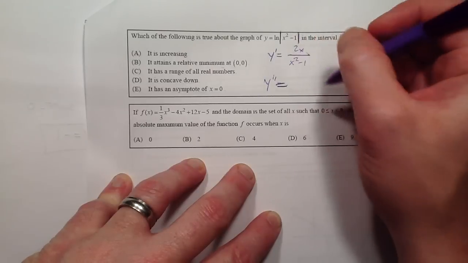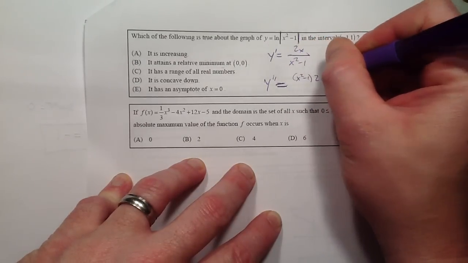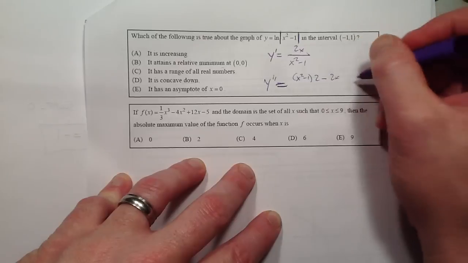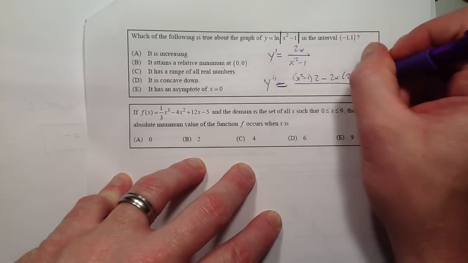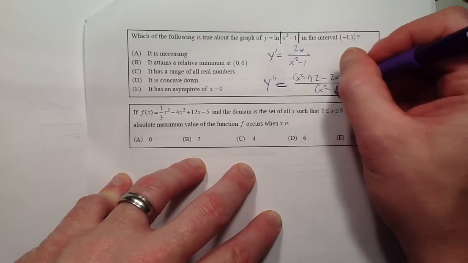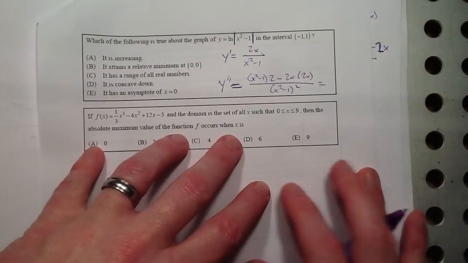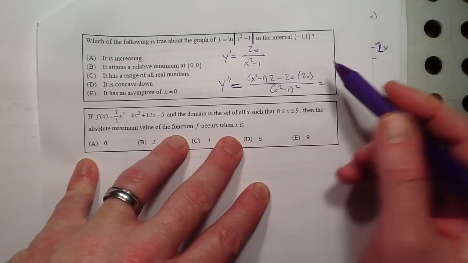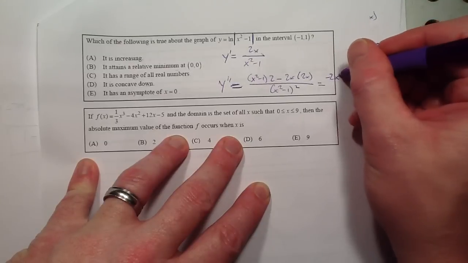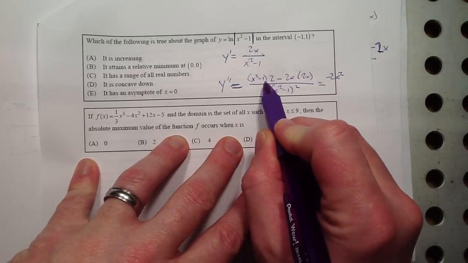Second derivative, let's see, it's low d high minus high d low over low low. And we'll simplify that. 2x squared minus 4x squared is minus 2x squared minus 2.